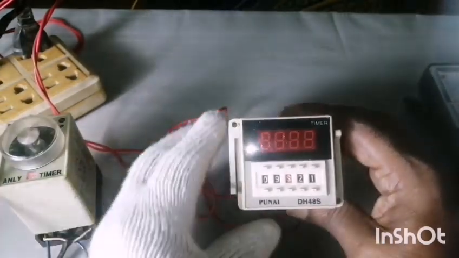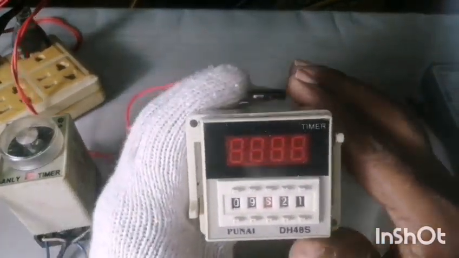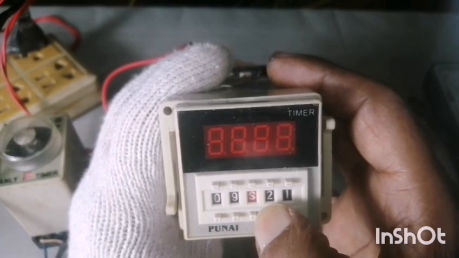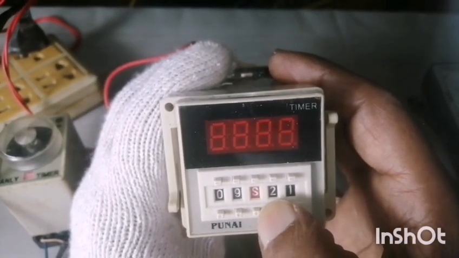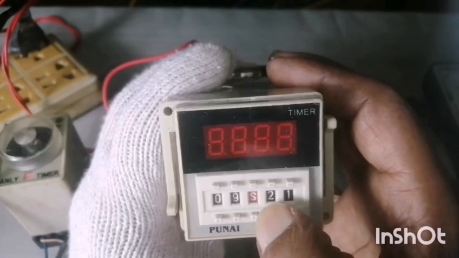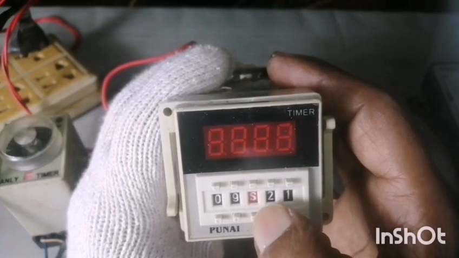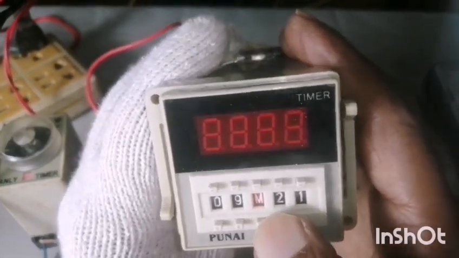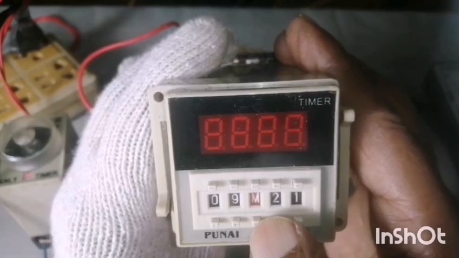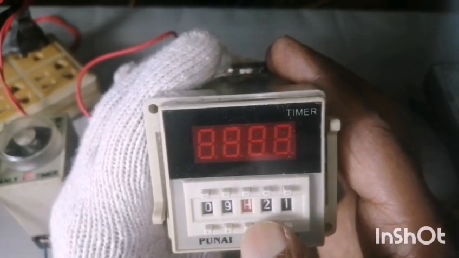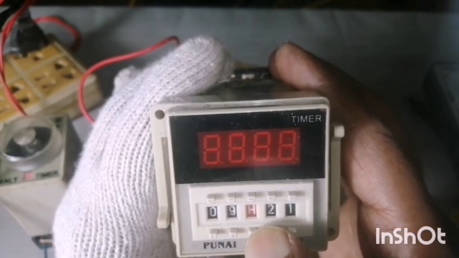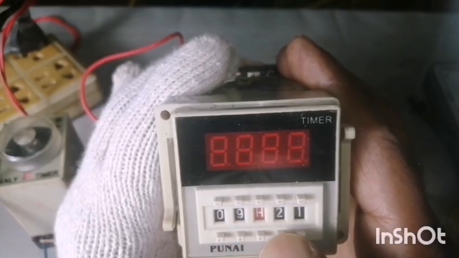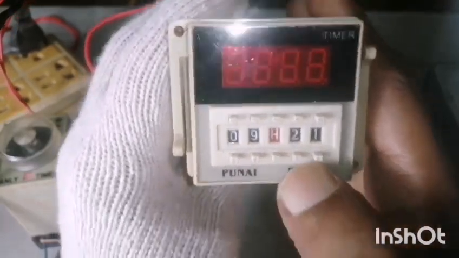But here you see the mode button. It is not set at seconds, but if we want more time to function, we can set it at minutes, and after that hours, a lot of hours. If we count 99 hours, too much time. Okay.